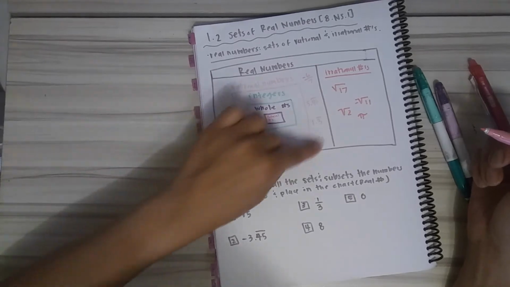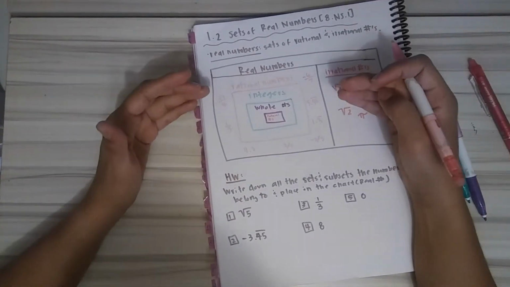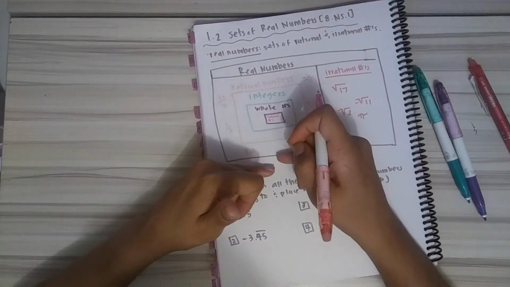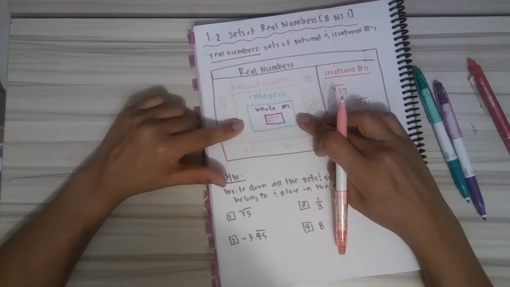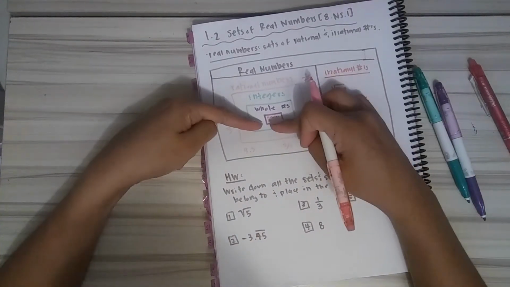Now, all of these are rational numbers, but they are not integers, okay? So imagine it's like a membership, right? So they belong to rational numbers, but they do not belong to the integers, okay? So you can come from the inside out, but you cannot go from the outside in, okay?